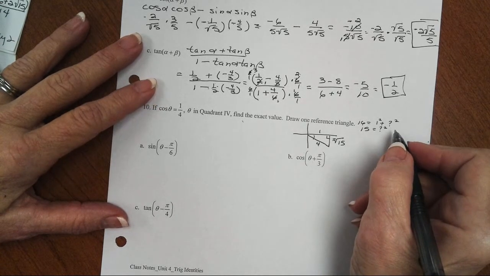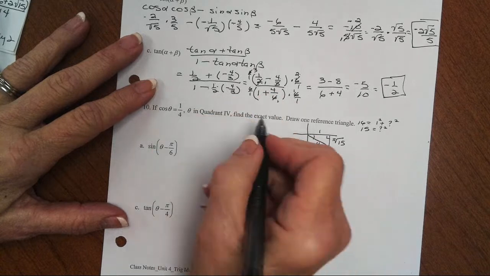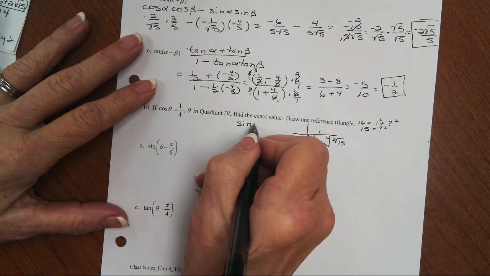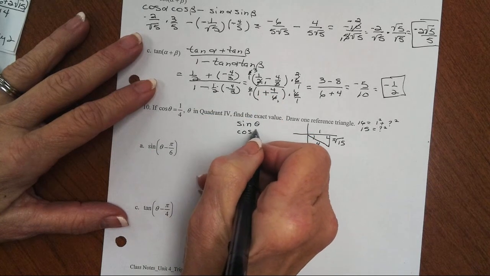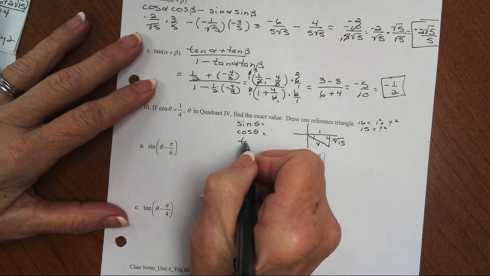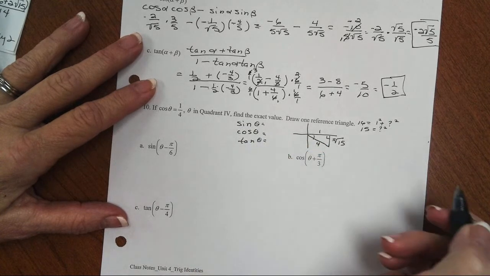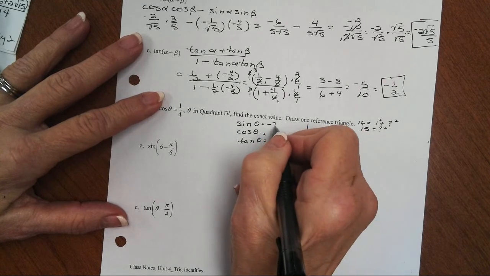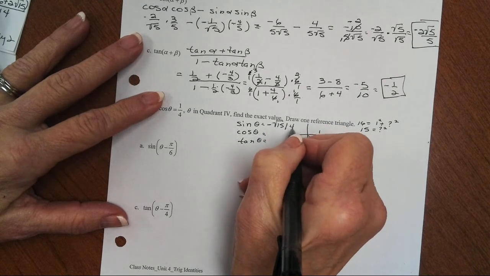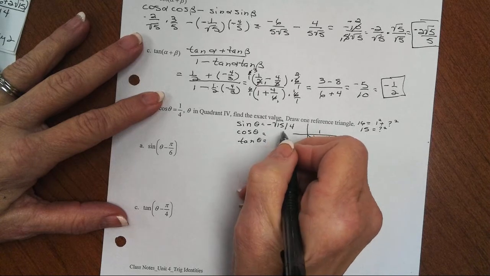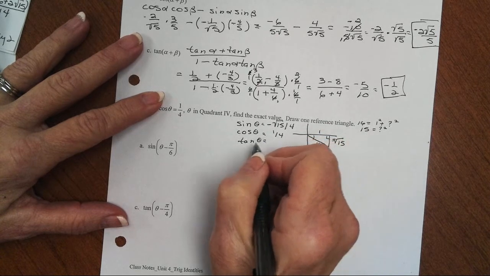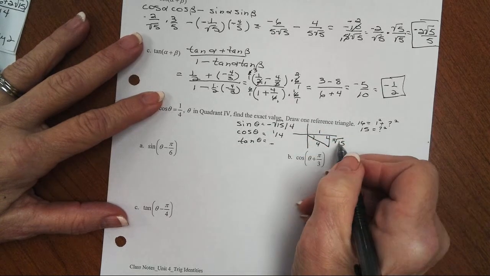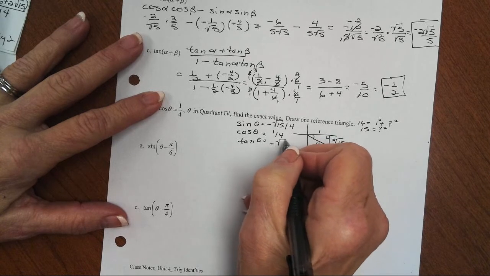So we'll put them over here. Sine theta, cosine theta, tan theta. And the sine of theta is negative square root 15 over 4. Cosine is 1/4. They gave us that. And then the tan is negative square root of 15 over 1. So just negative square root of 15.